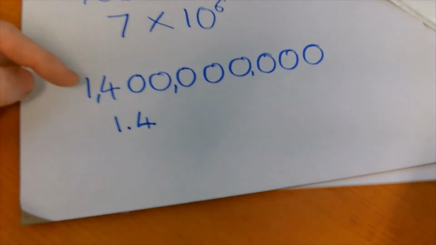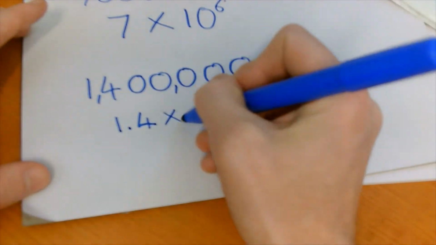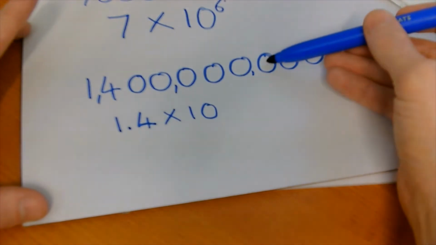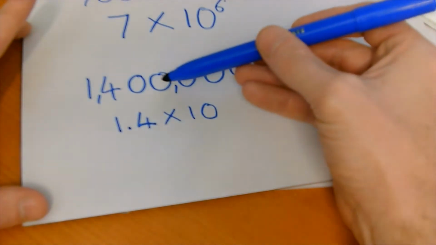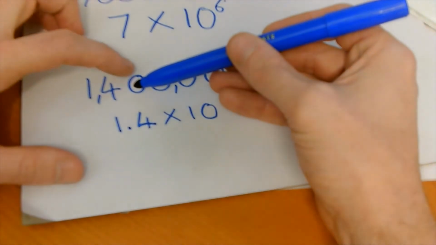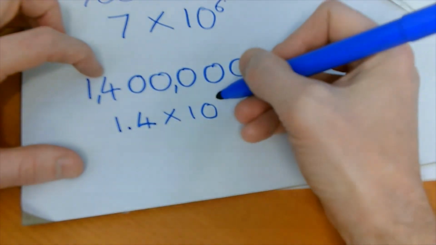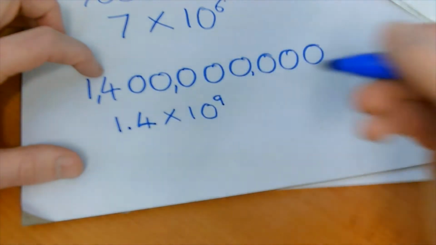This one has to become 1.4, and then it will have to be multiplied by, how many zeros do we have? 1, 2, 3, 4, 5, 6, 7, 8, but it also jumps over this last one, so it would also be 1.4 times 10 to the power of 9.